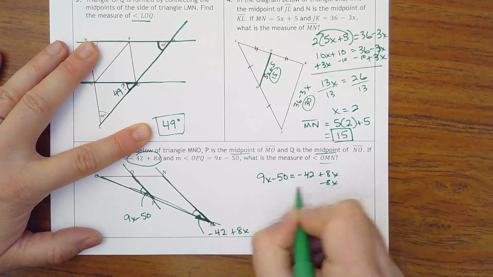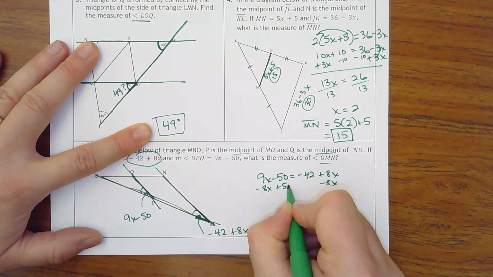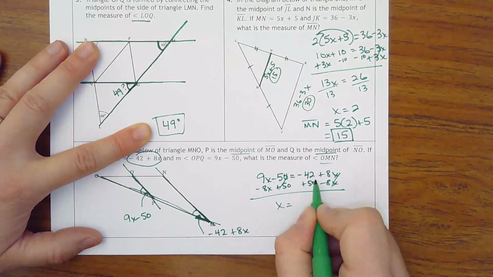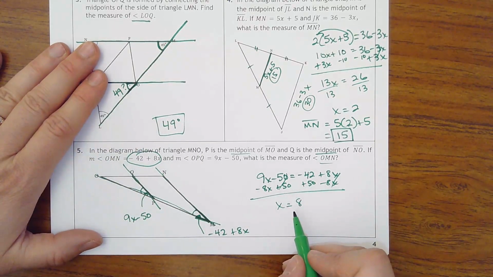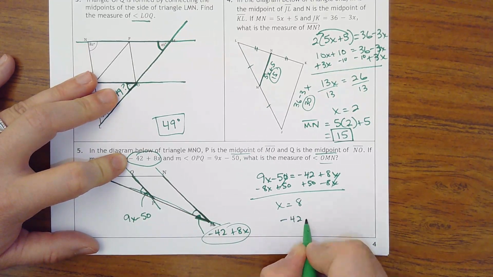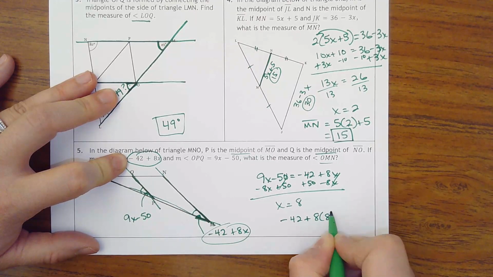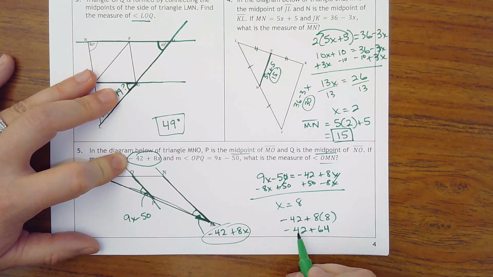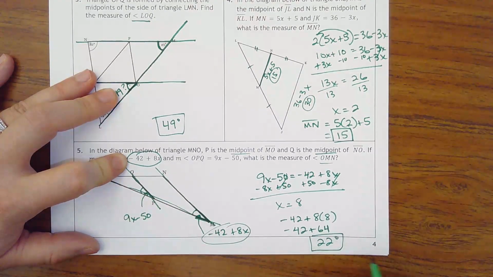Subtract 8x. Add my 50. So that'd be x equals 8. Okay, plug that in to my negative 42 plus 8 times 8, which is negative 42 plus 64. 64 minus 42 would be 22 degrees.